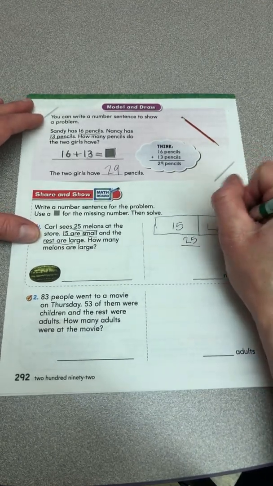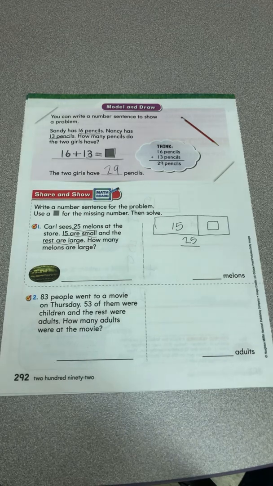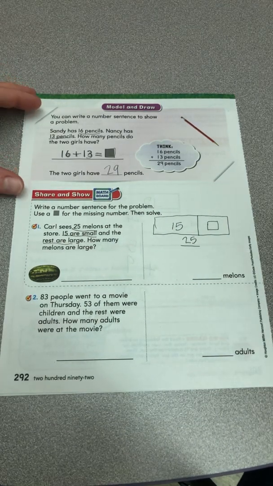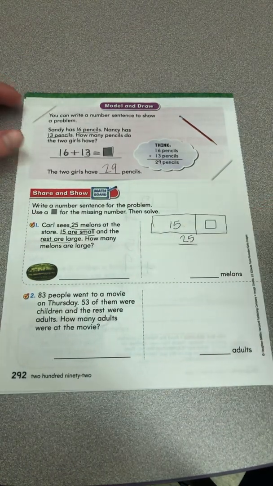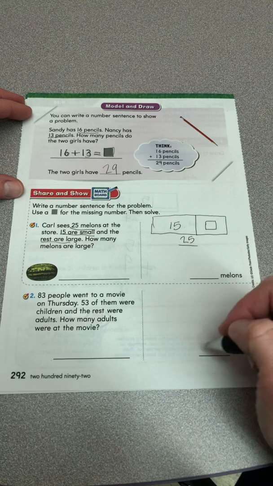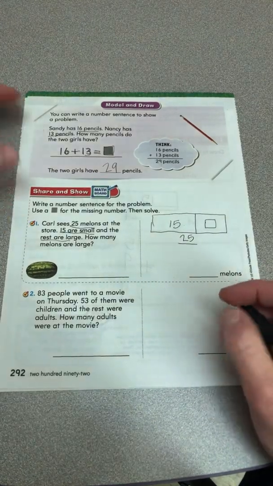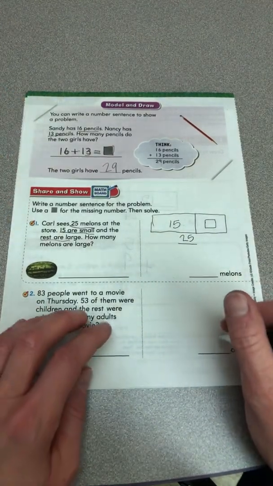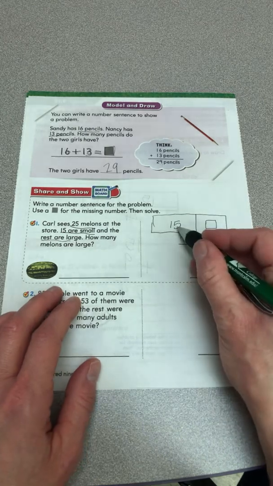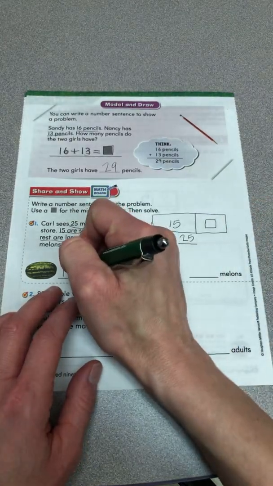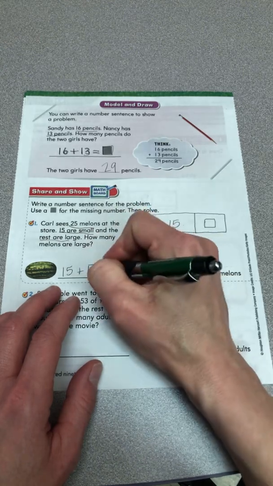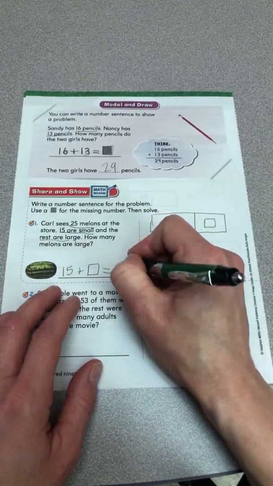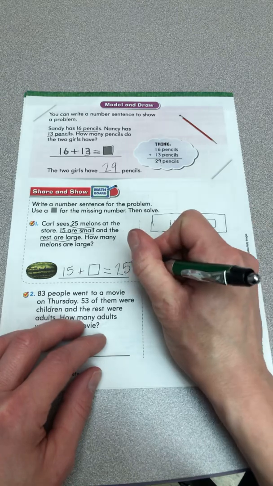The rest sounds like we don't know the exact number, so we're going to use that empty box. And remember, when I have one of my bars filled in, and I know my total, I can use subtraction or counting on to find my answer. So my number sentence, 15 plus missing number equals 25.